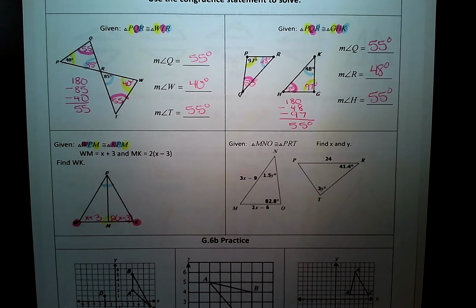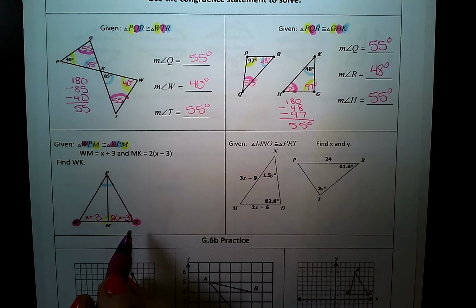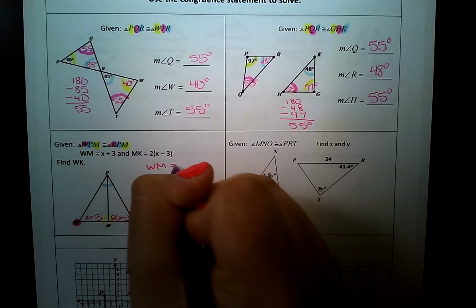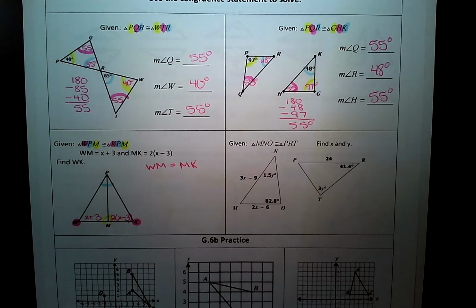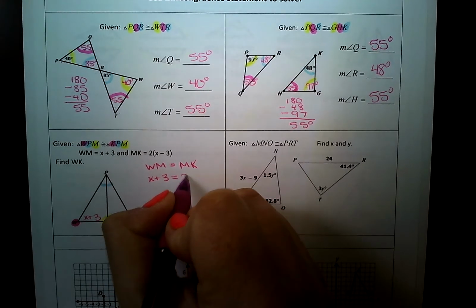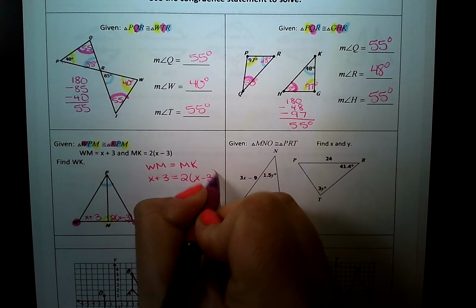So while the sides are congruent, that means the side lengths are equal. So I can set up a simple equation. X plus 3 is equal to 2 times x minus 3.